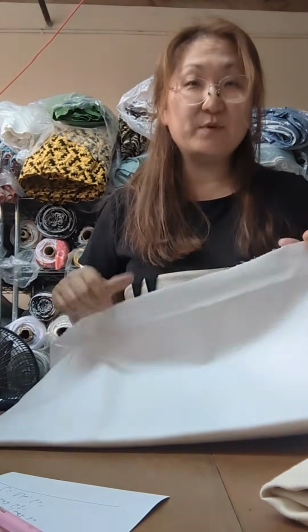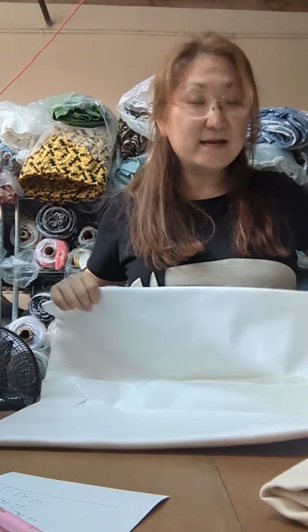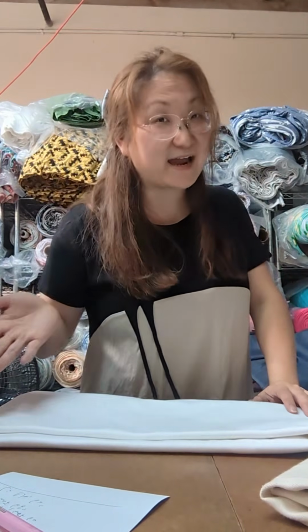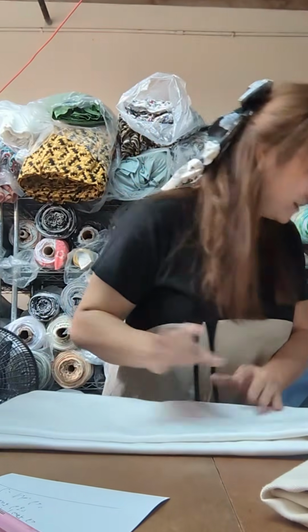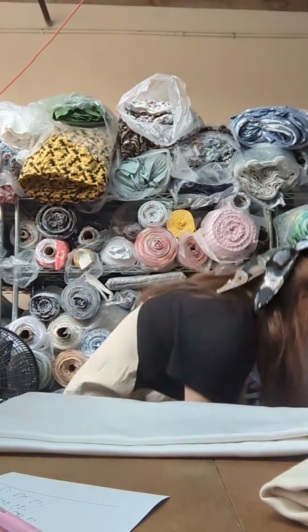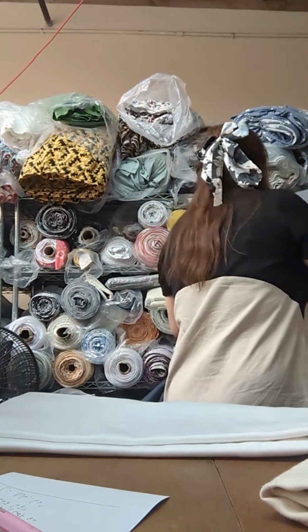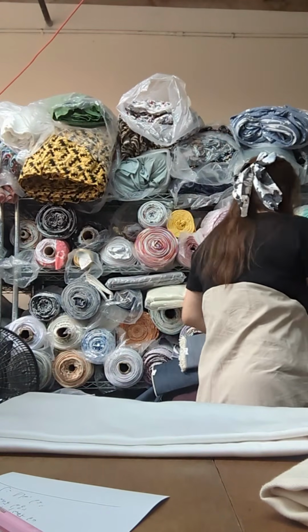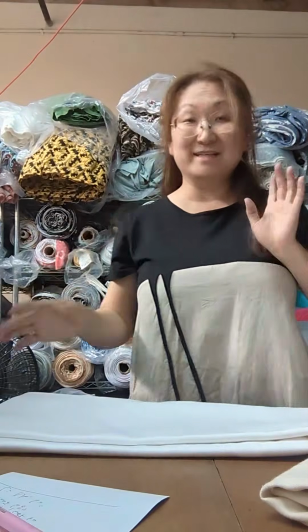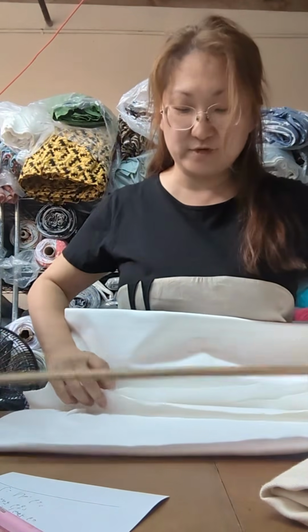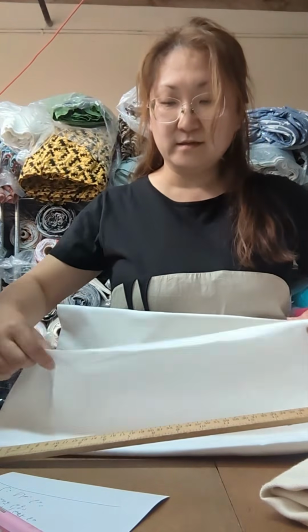So beautiful, beautiful. You know what's good about white denim? It can also be dyed. Like you can do different dye colors to it. It's gonna be so beautiful. Okay, so this is stretch. So let's take a look at the stretch. Beautiful stretch. It's actually stretched a lot.